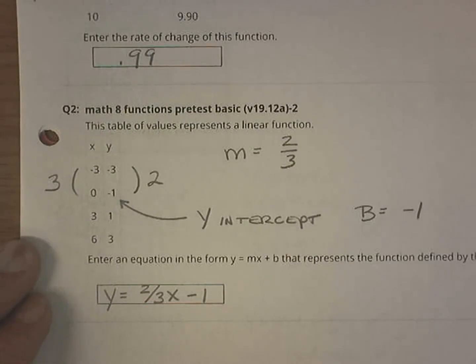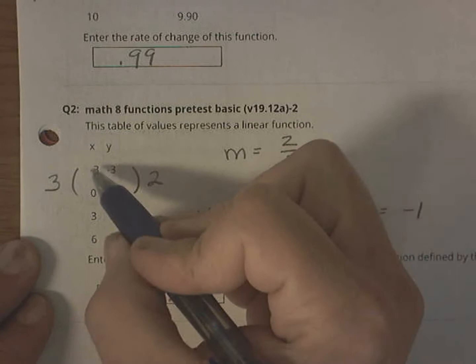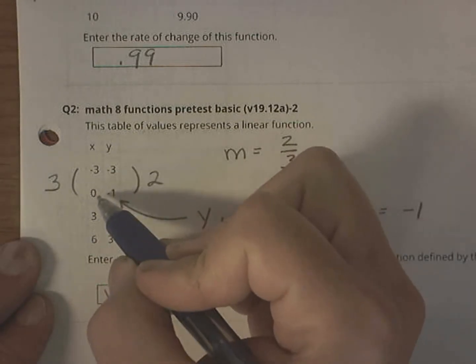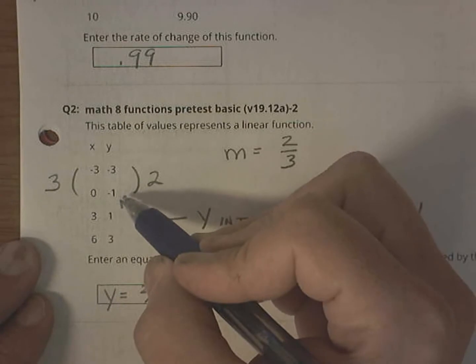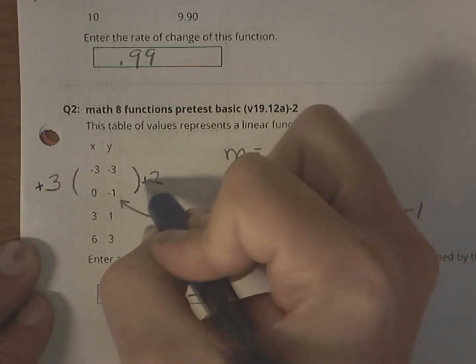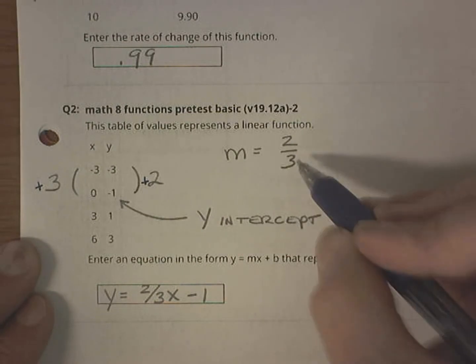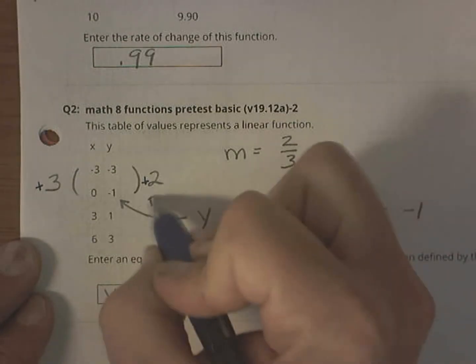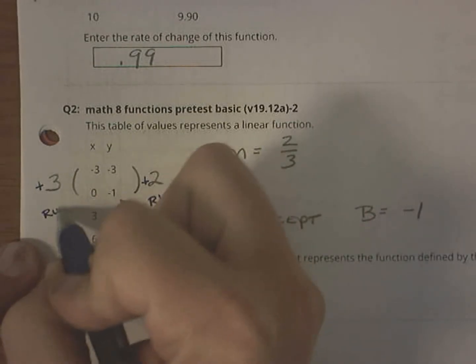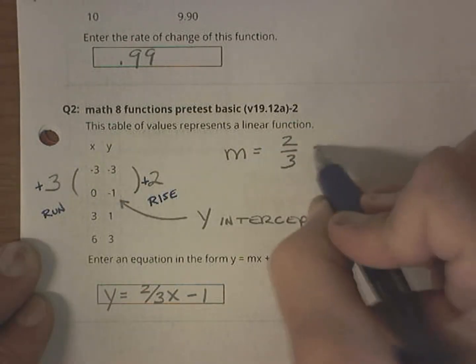I'm going to create the slope-intercept equation for this linear function. So I start by finding the change in x. Negative 3 to 0 is plus 3. Negative 3 to negative 1 is plus 2. So plus 3, plus 2. That's my rise over run. There's my slope. This is my rise. This is my run. Slope is rise over run.